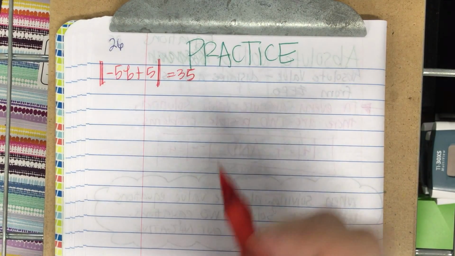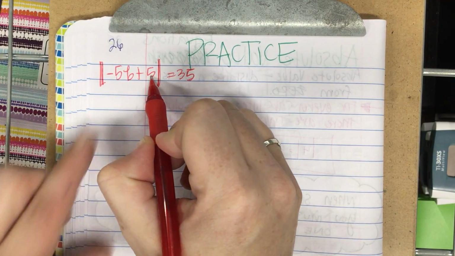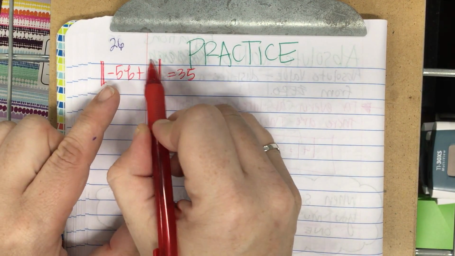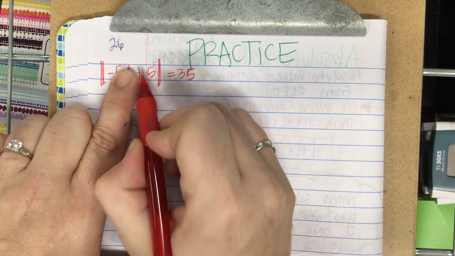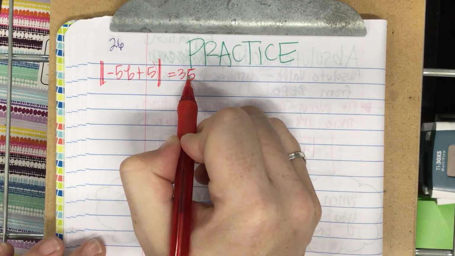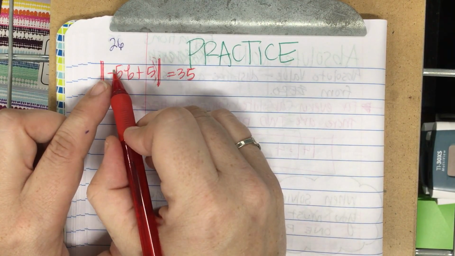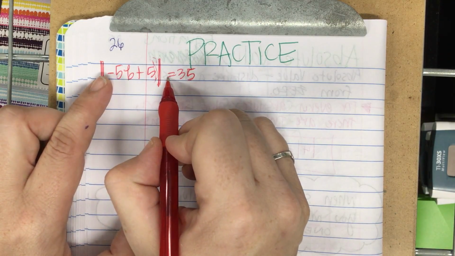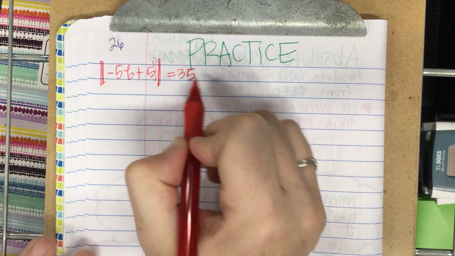So I know that this piece right here, negative 5b plus 5, should either equal positive 35 to give me an absolute value that is equal to 35, or this piece right here should equal negative 35, because the absolute value of negative 35 is equal to 35.